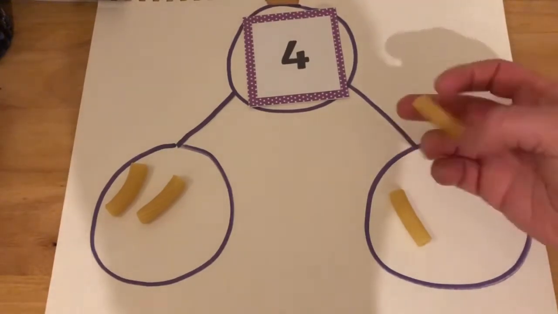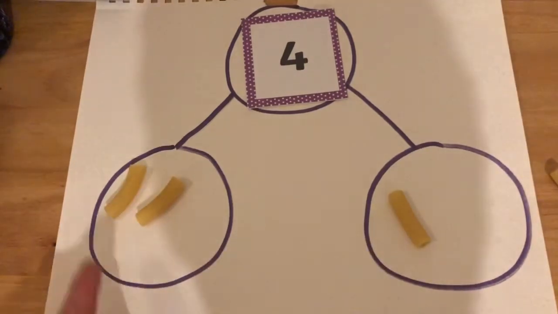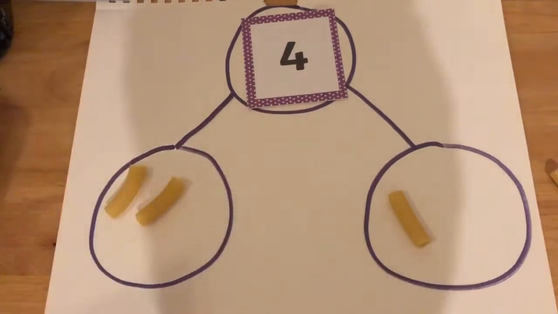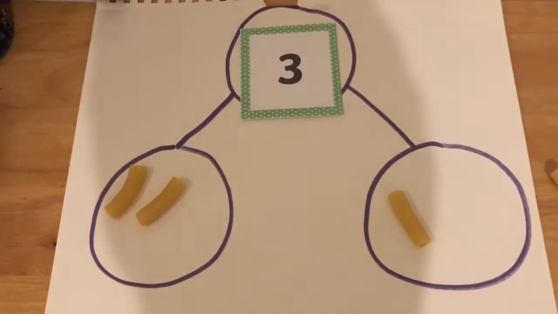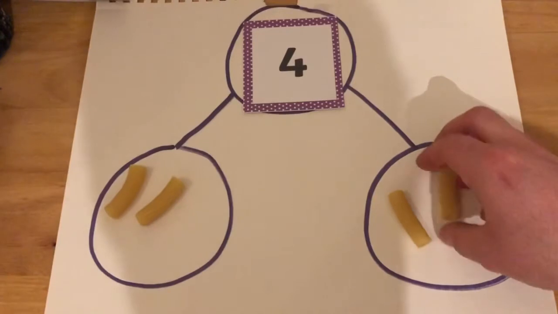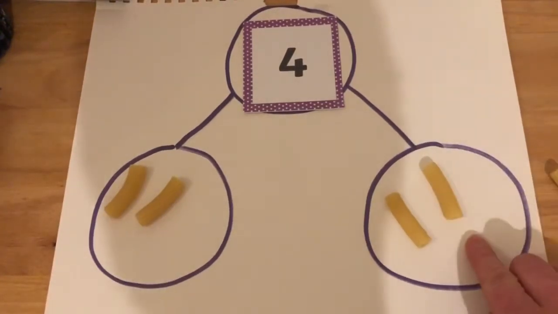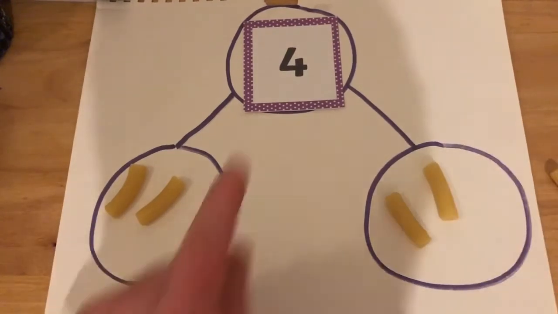Because if I take this one away, we've got 2 in this part and 1 in that part. How many are there all together? You can subitize. 3. 1, 2, 3, which means the whole would have to change to be 3. Now it's 3. But we had 4. So let me pop that one back in again. How many's in this part? 2. How many's in that part? 2. 2 add 2 equals 4.